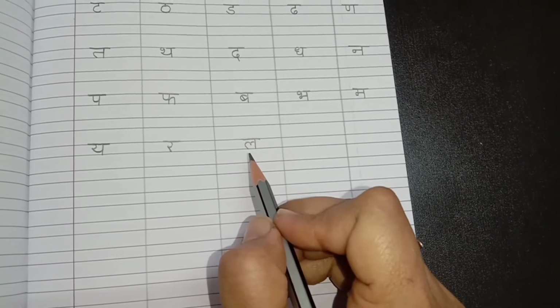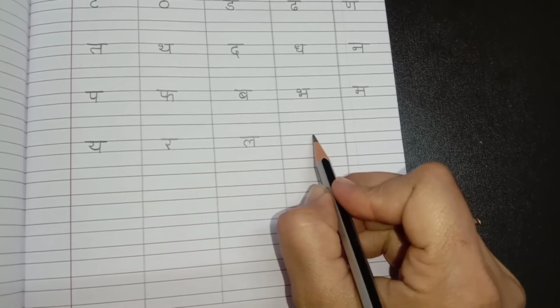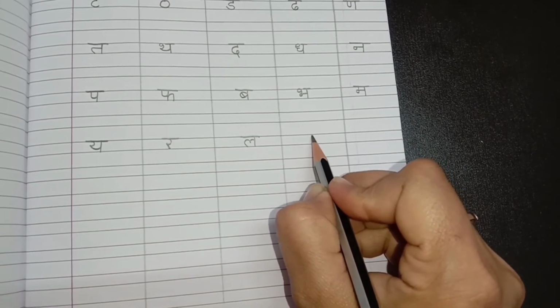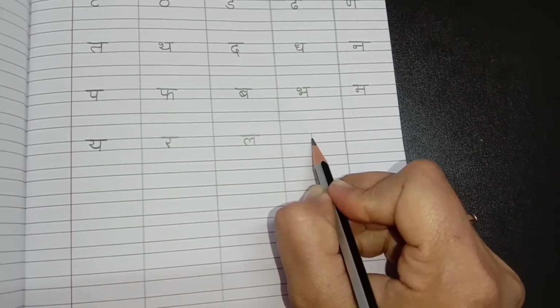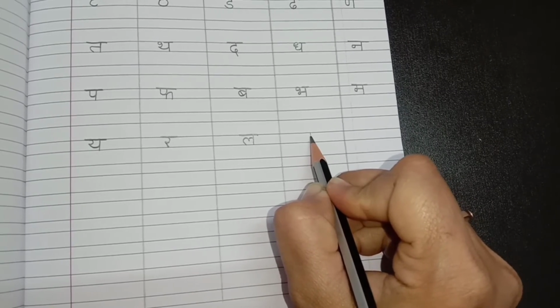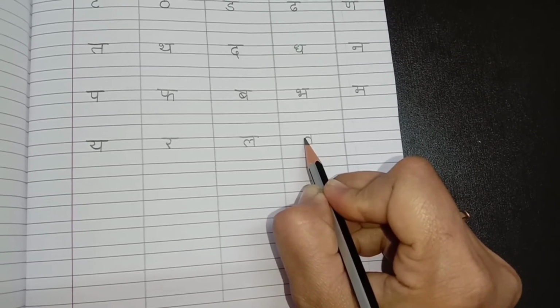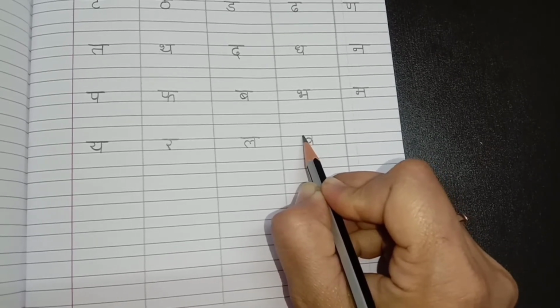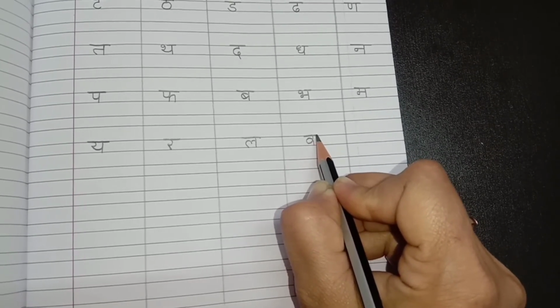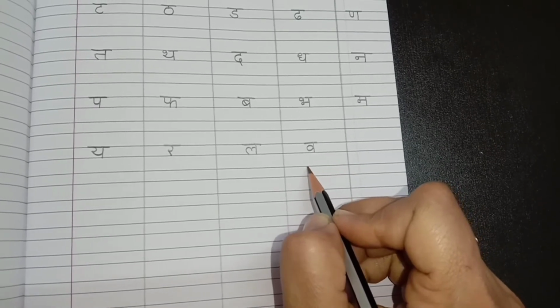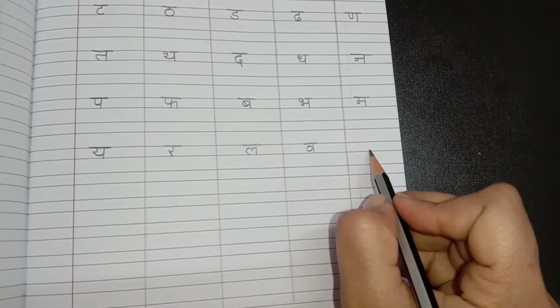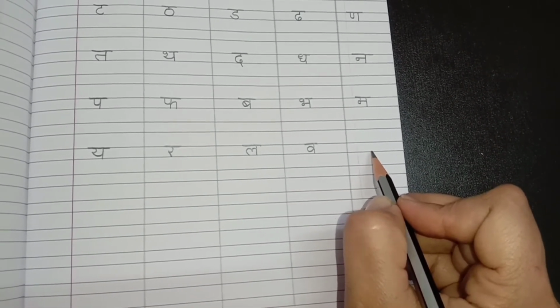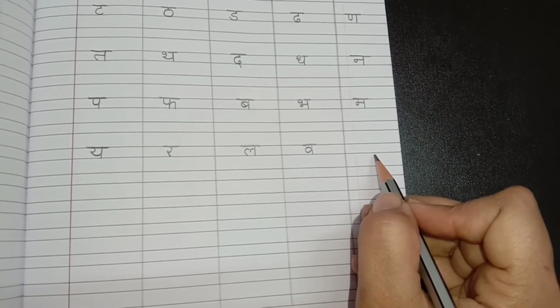Vyanjan La. For Vyanjan Va, we will make a standing line, then go back on it till the middle of these two lines and make a C curve and close C curve over here and make a shirorekha on first line. Vyanjan Va. And in this fifth column, we will not write anything.